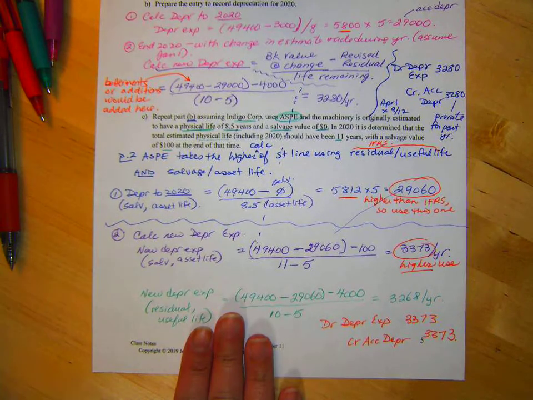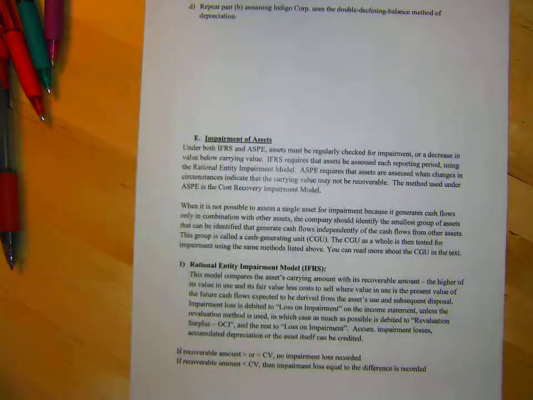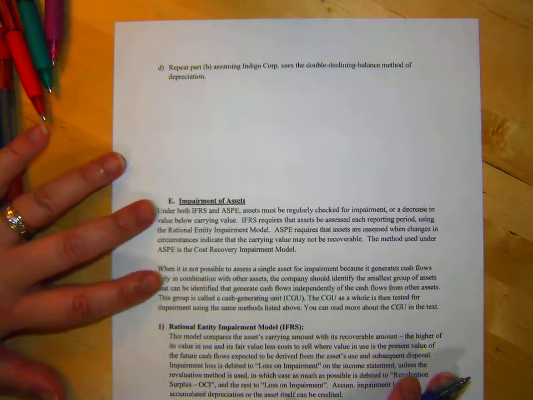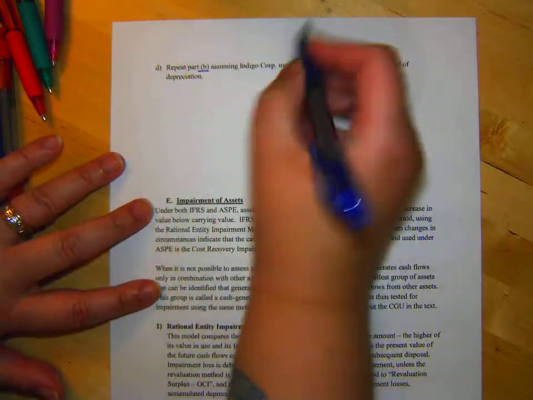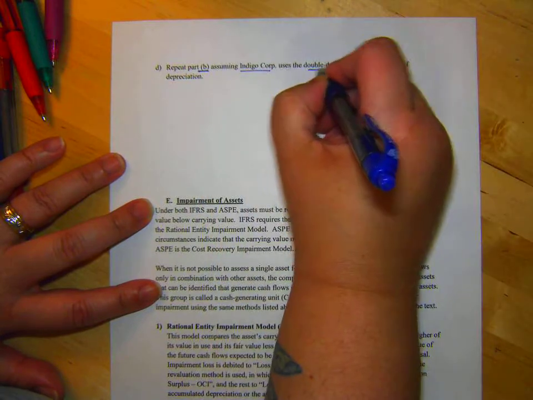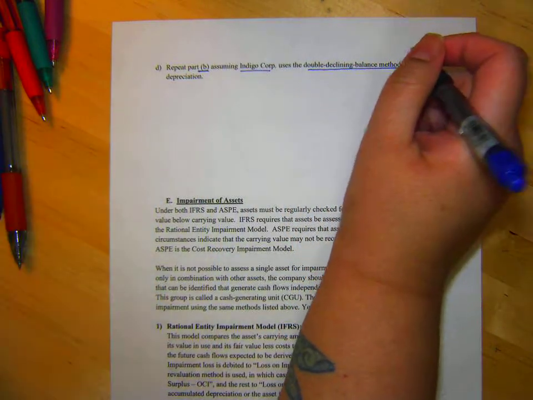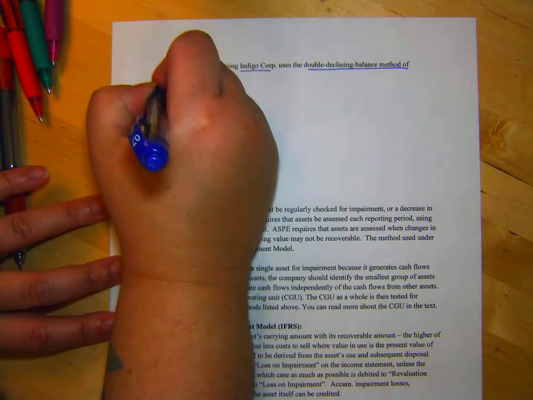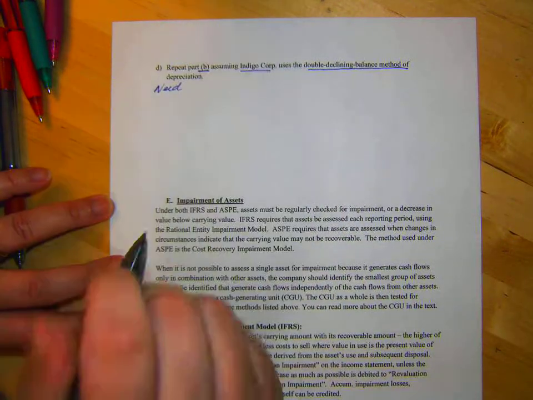Okay, so now we're going to do D. Repeat part B, assuming Indigo Corp uses double declining balance method of depreciation. So we need to calculate. Now, you could do a whole table.